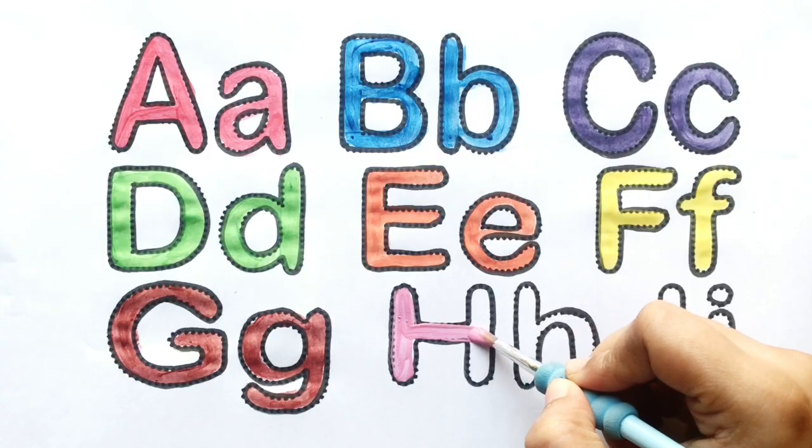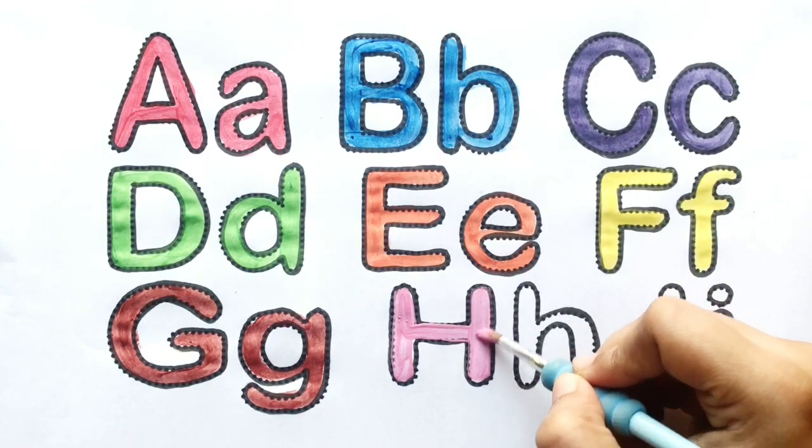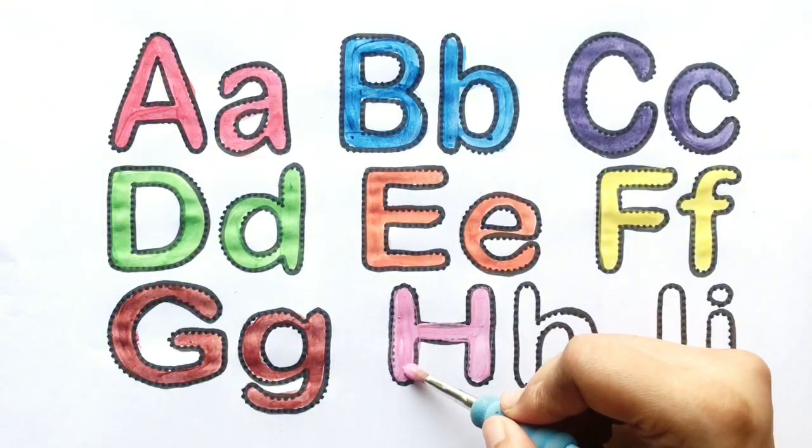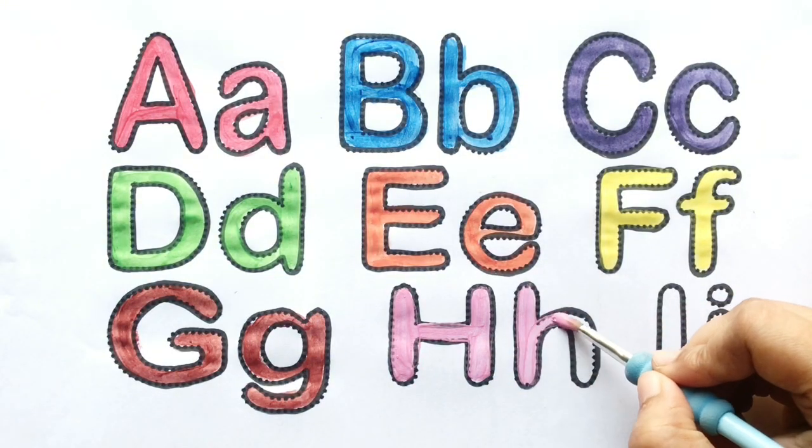Light pink color. Uppercase letter H. H for horse. Lowercase letter h. H for hat.